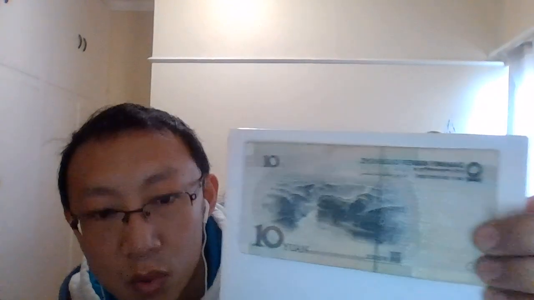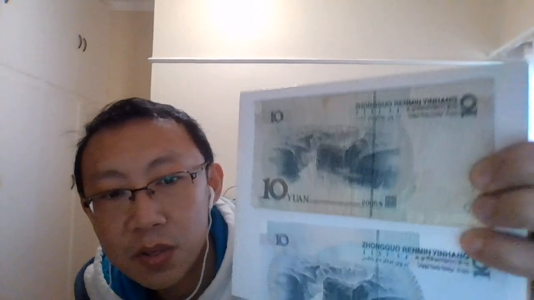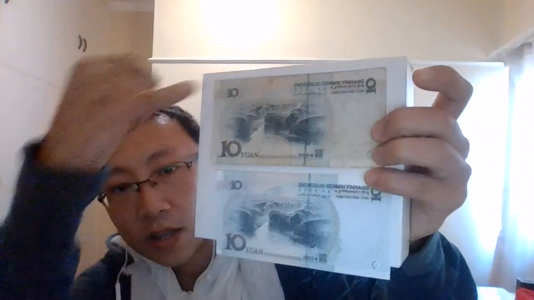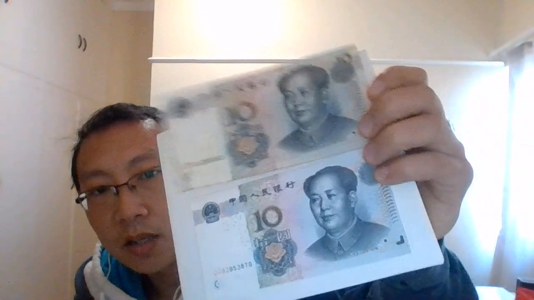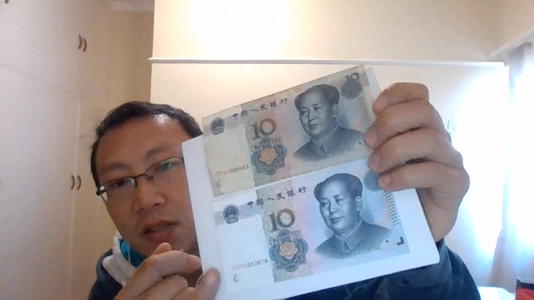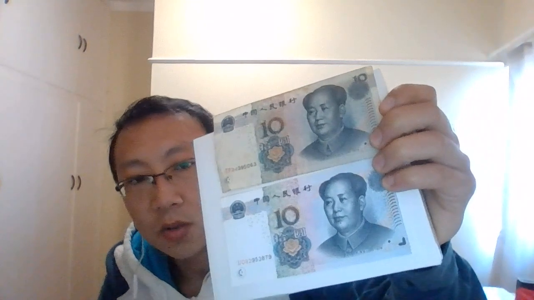And then the last note I have from China is this one. This is an older version of the 10 yuan one. It has the same scenery, but you can see it's a bit worn out. So the color does fade. This is a newer version, and that's the older version. You can see the color has faded dramatically, and the white is not as distinguishable. And then the front is essentially, yeah, you can see that this is a newer note and that's the old note. But overall quite good design.